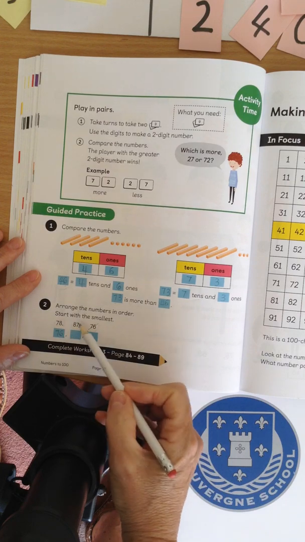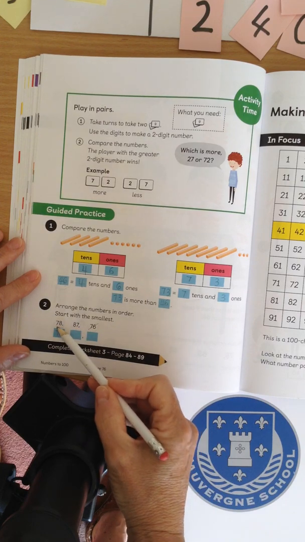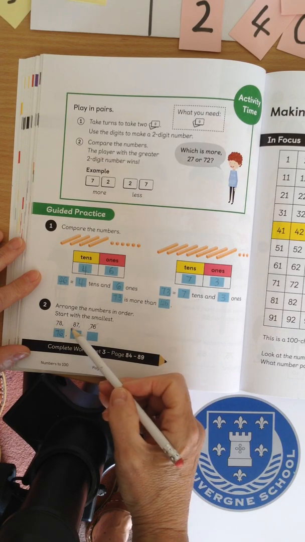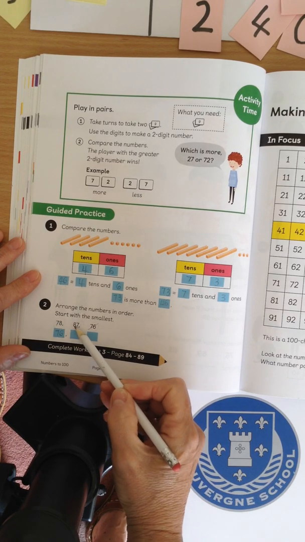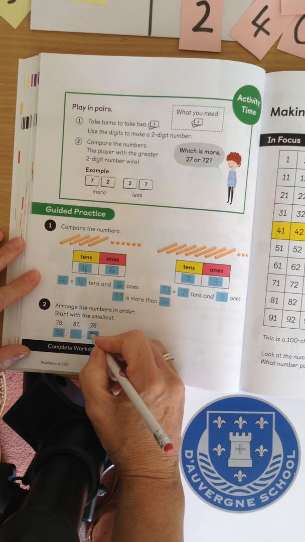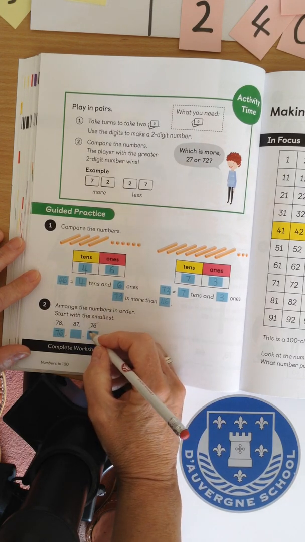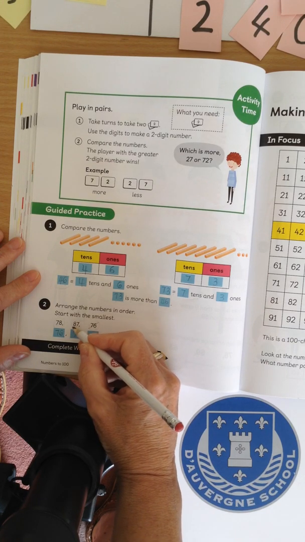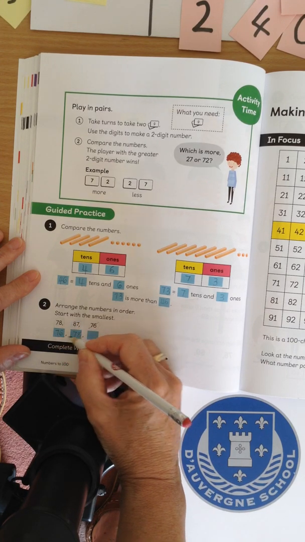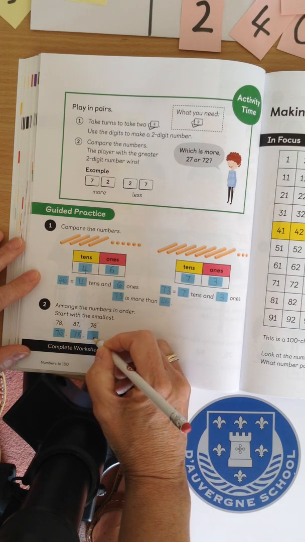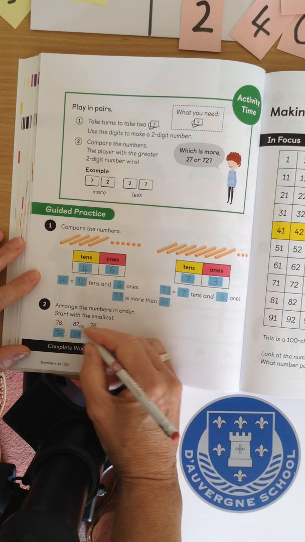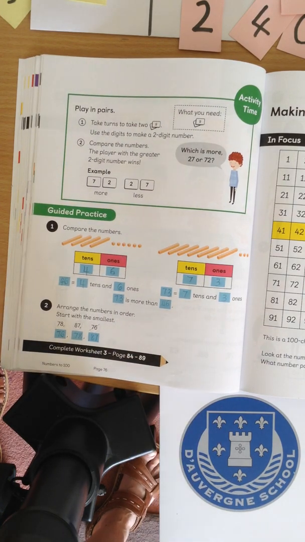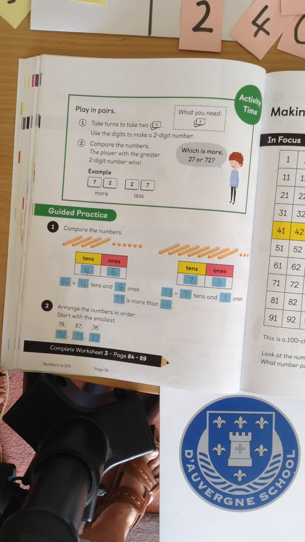So we've done that number. Now between these two, which is the smallest? Which has got the smallest 10s, the least number of 10s? It's the 7. 70 is less than 80. So that goes next, 78. And the largest number we have, because if we put them from smallest to greatest, the biggest number has to be here. The greatest number is 87. Well done. Have a go at worksheet 3, pages 84 to 89.